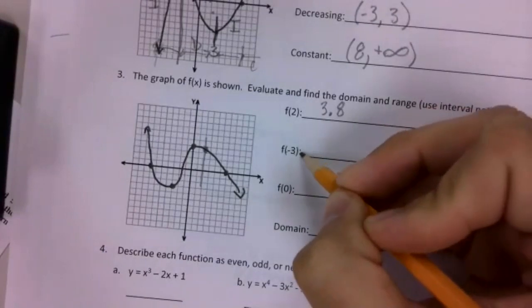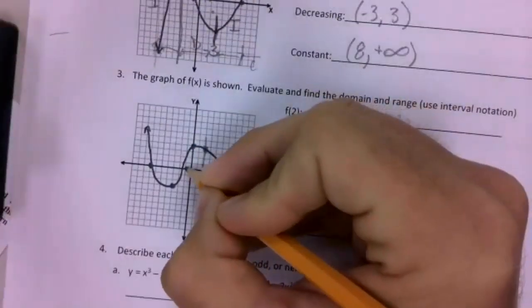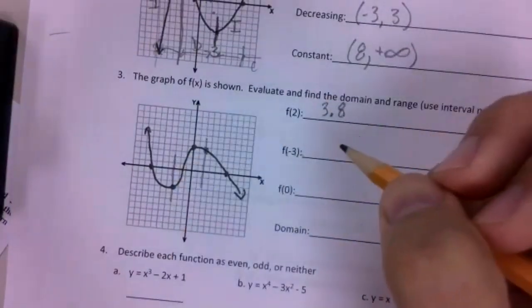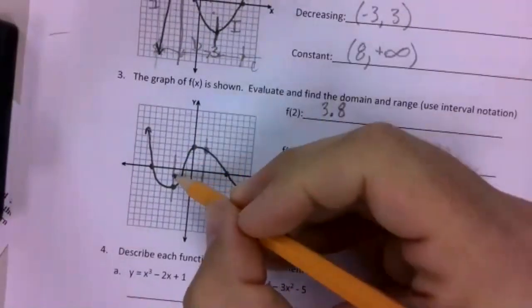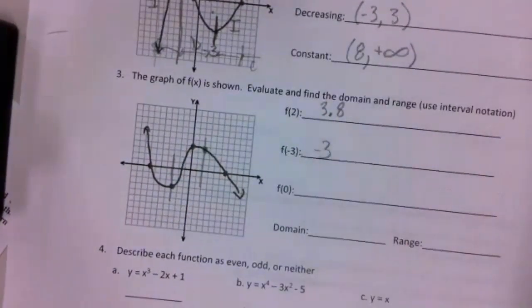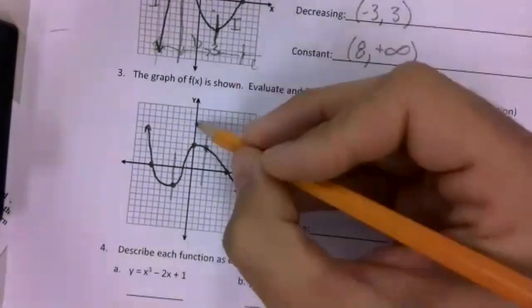F of negative 3. What is my Y value when X is negative 3? Negative 1, negative 2, negative 3. Well, at least I clearly marked that one. What's my Y value there? Negative 3. Any questions? What's my Y value when X is 0?